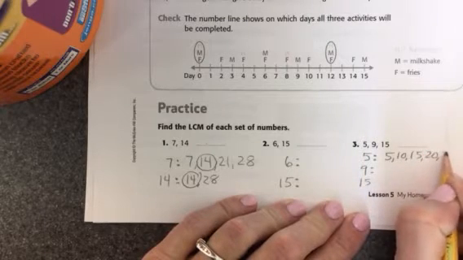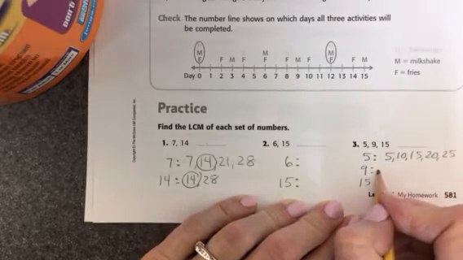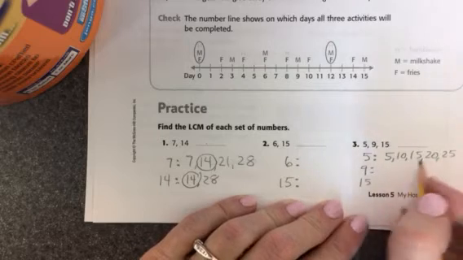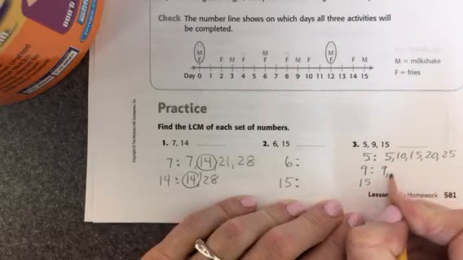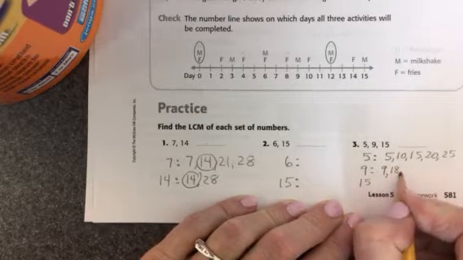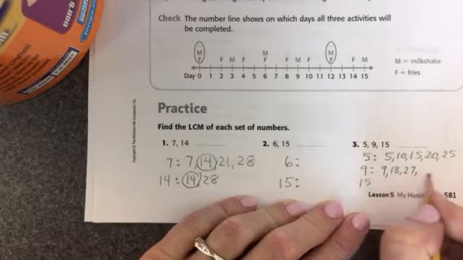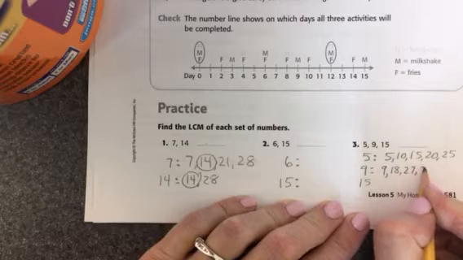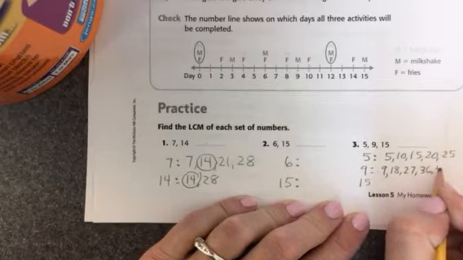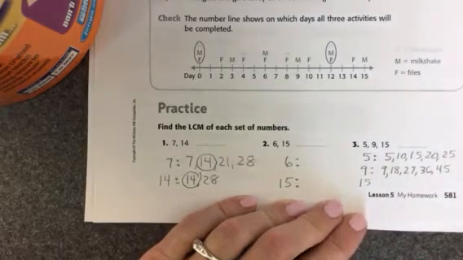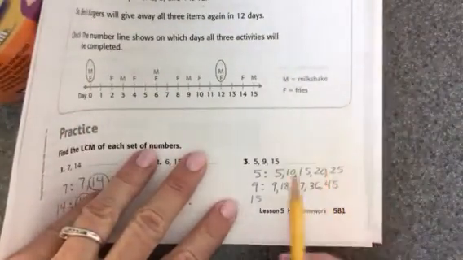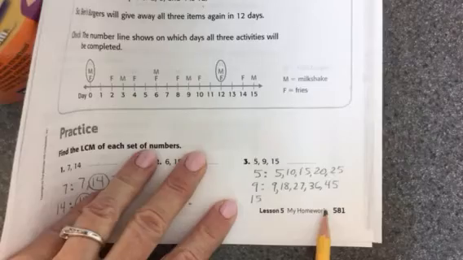I don't know how far I'm going to have to go, so I'll just do those 5 and then start on my 9s. Okay, I don't see anything that's common yet, so I'll have to keep going. 27, 36, 45, until I find one that will be a common multiple. And then I'll also do my 15s.